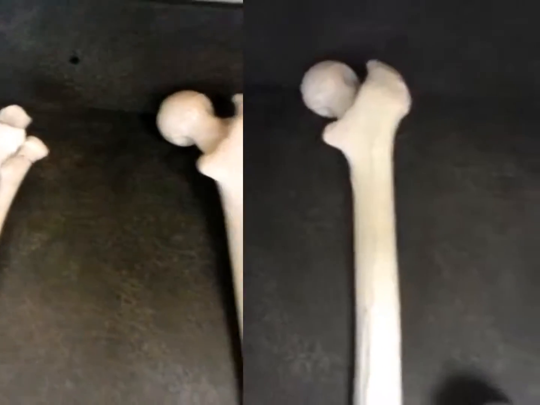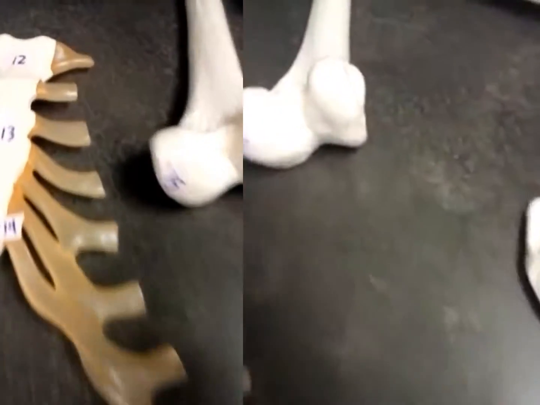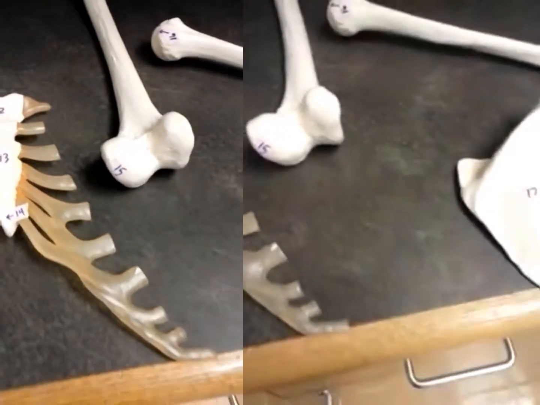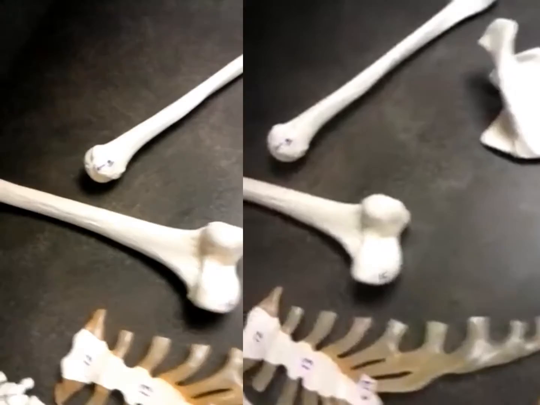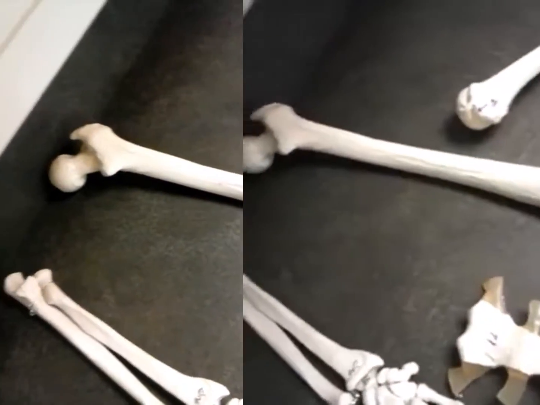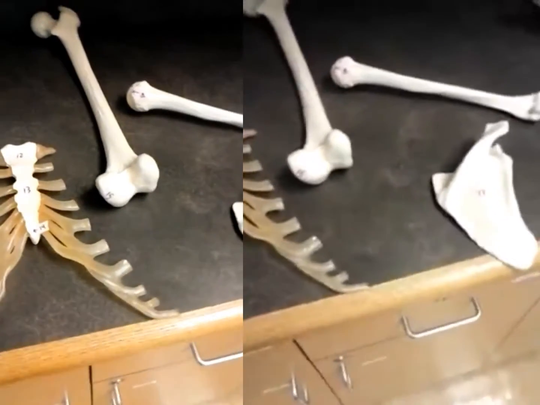Number 15. This is the left femur, and this is called the greater tubercle. True or false? Number 16.